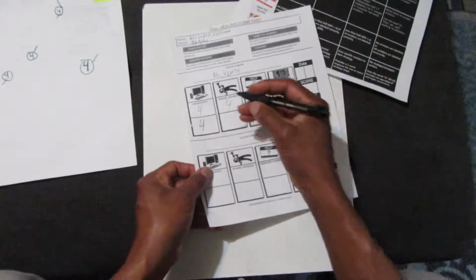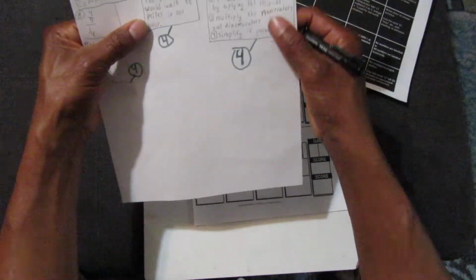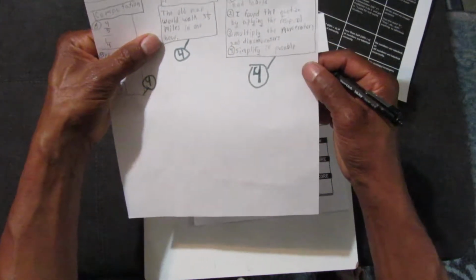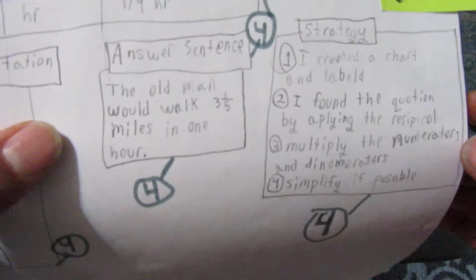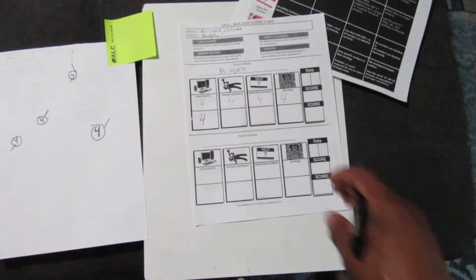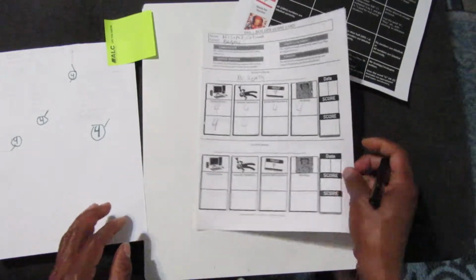So now let's take that. I will go to this scorecard. I will take a look at the answer sentence, and it says the old man will walk 3 1/5 miles in 1 hour. That's a perfect answer sentence that the student has right here. Okay, you can look at it. It doesn't have just numbers. It's explaining what the question was asking: how fast would he be in an hour? And so we'd go there. We'd score that as a 4.